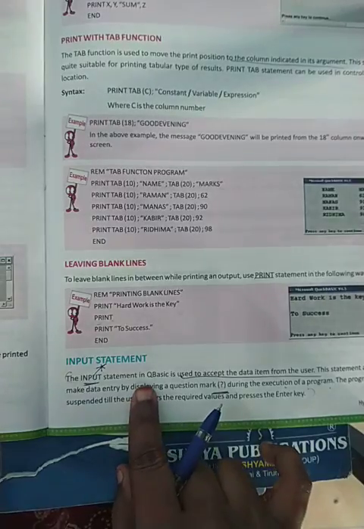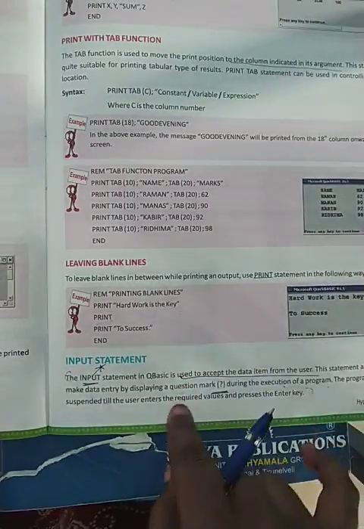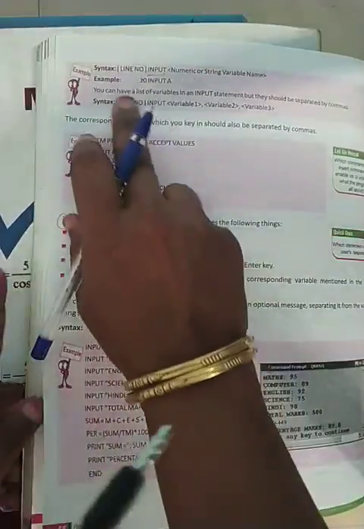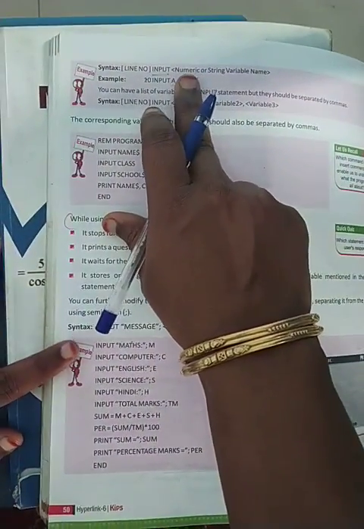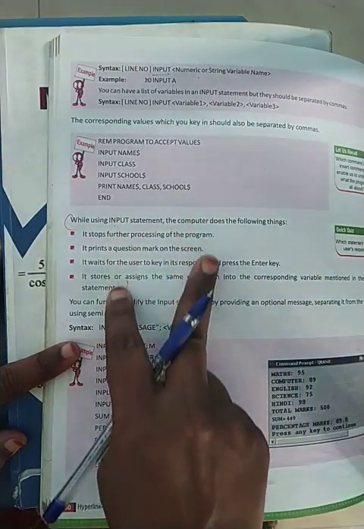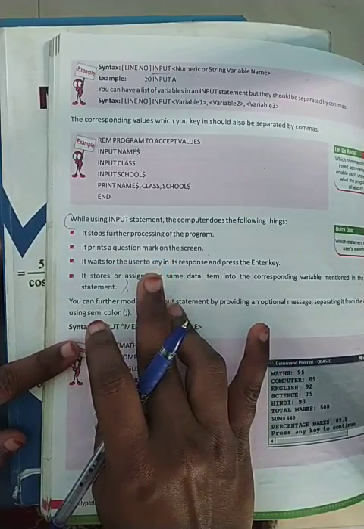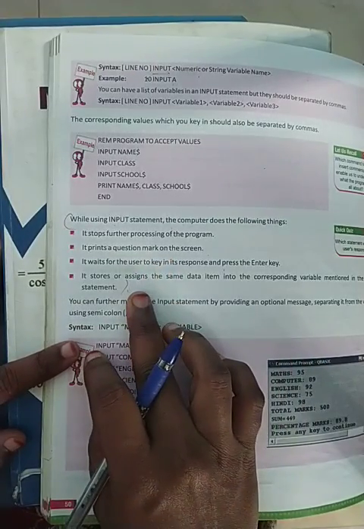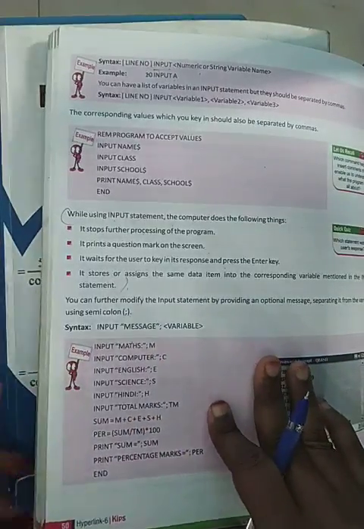Coming to the input statement, this is a statement through which the data is entered into the computer. The syntax is the line number, input, with our variable, numeric or string. And when the input command is there, the computer will stop the processing. It will wait for the user to give the input, and finally it will store or assign the value to the variable. Okay, you should know only till this.